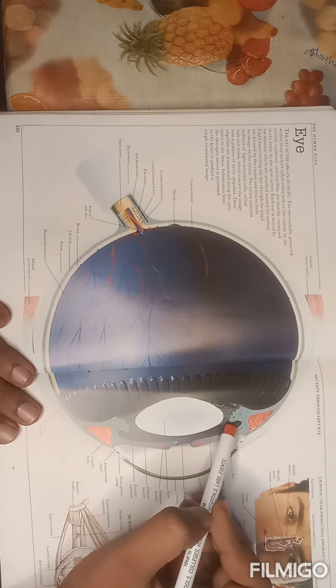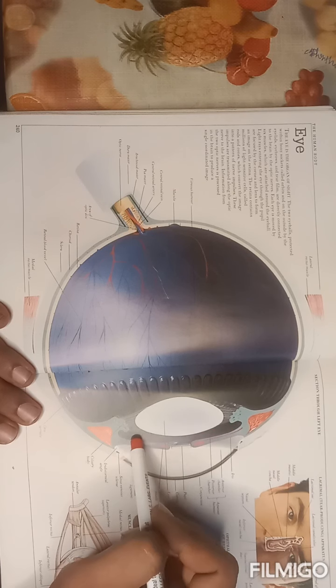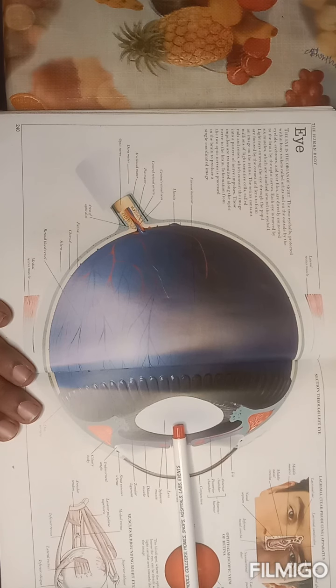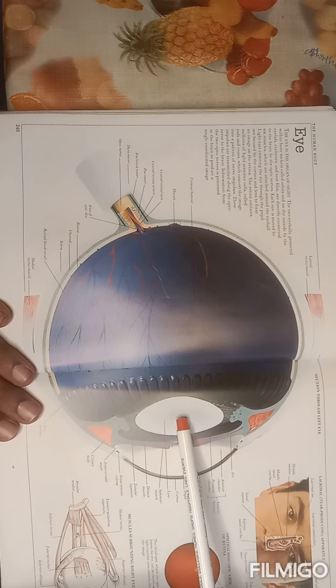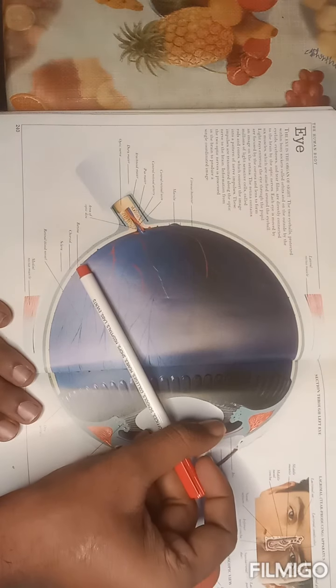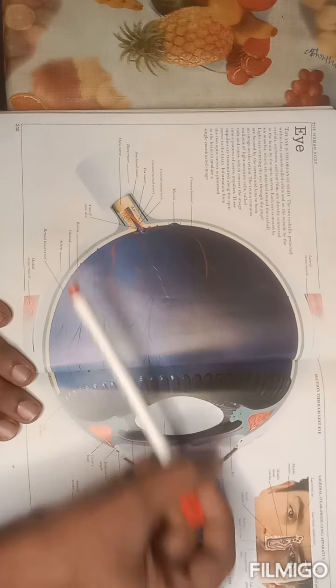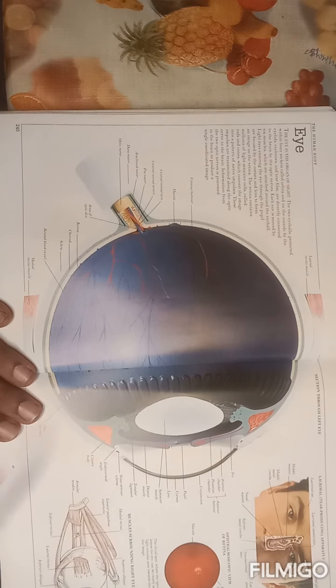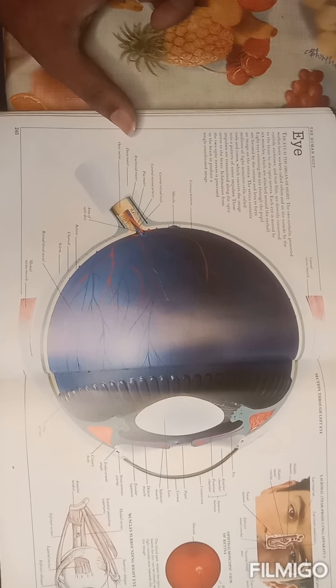Here the ciliary bodies will be there, and they produce aqueous humor. Light enters through the cornea and goes through the pupil and falls on the lens. In the lens the light refracts and falls on the retina, and this is the optic nerve that goes and joins the brain.